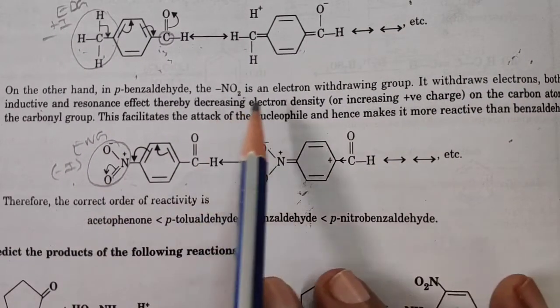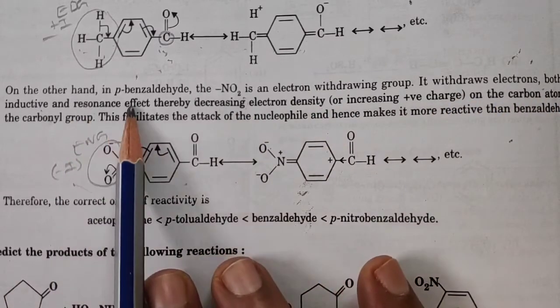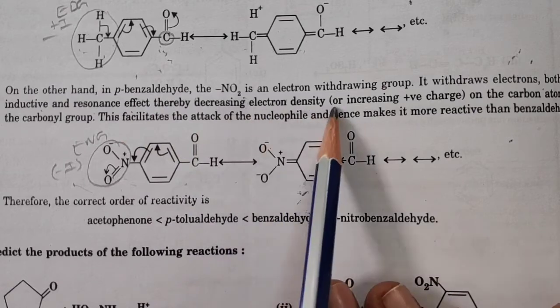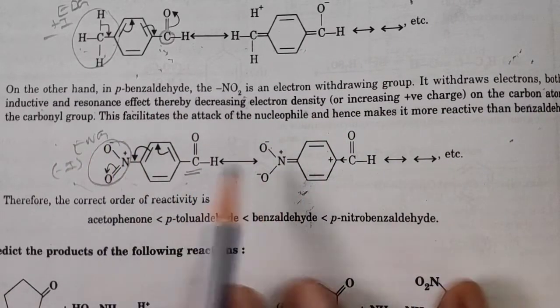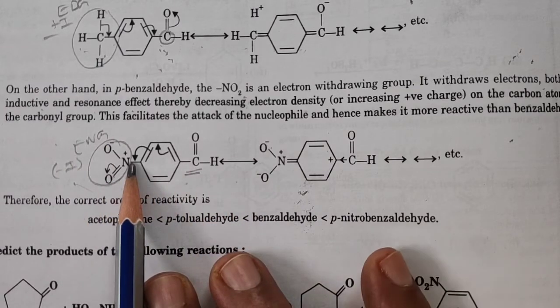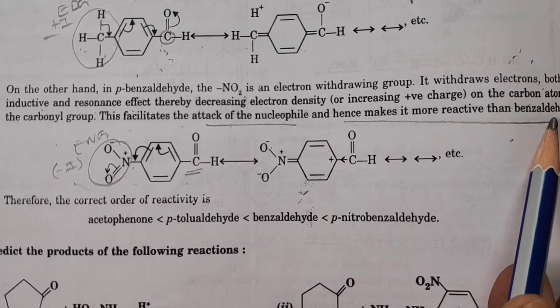It withdraws electrons both by the inductive effect, minus I, and the resonance effect, thereby decreasing electron density on the carbon atom of the carbonyl group, meaning it will pull all the electron pair towards itself. This facilitates the attack of the nucleophile and hence makes it more reactive than benzaldehyde.